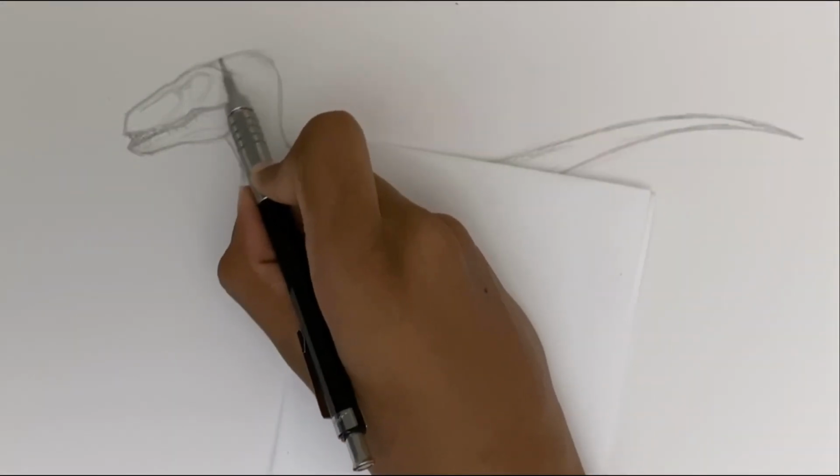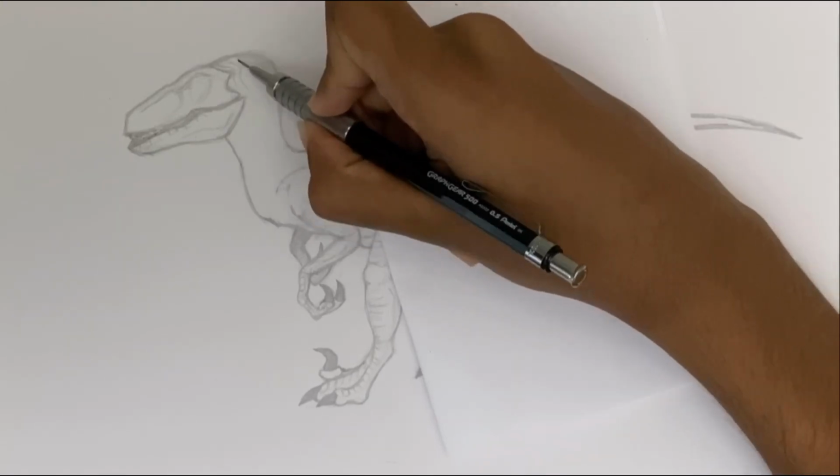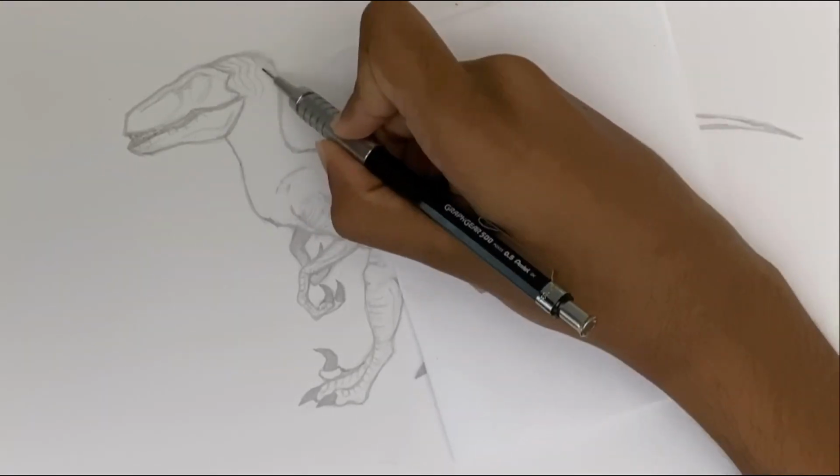Right, now we're on the home straight. All we gotta do is add in the wrinkles and the details on the neck and in the face, and we just gotta finish up the eye.